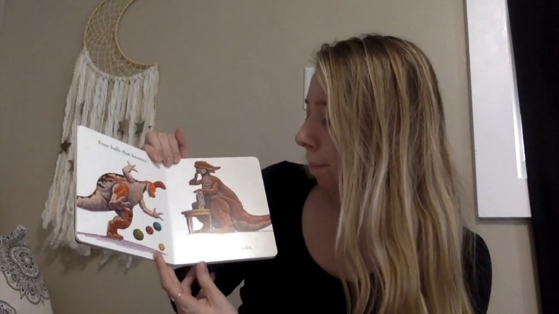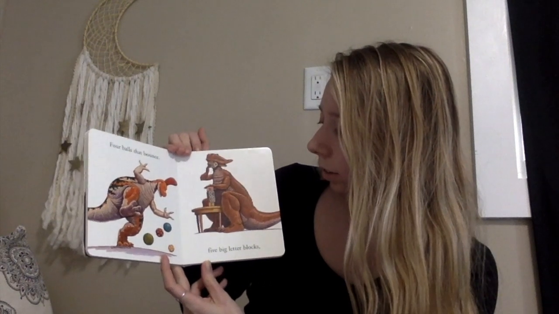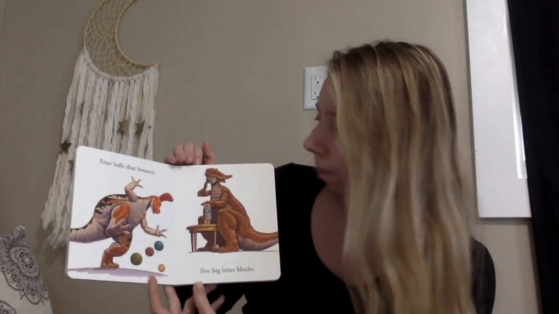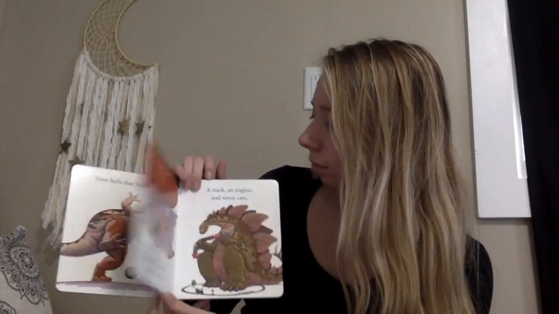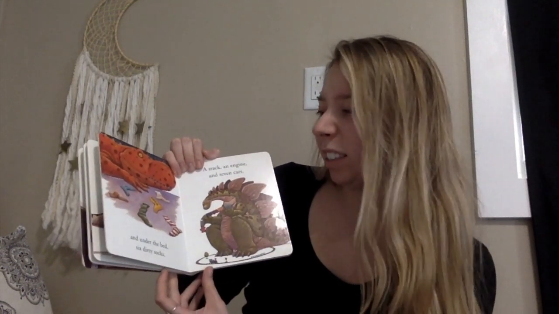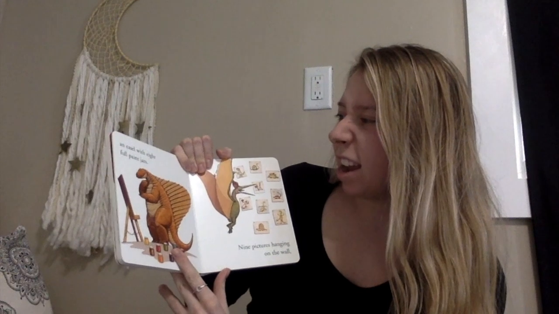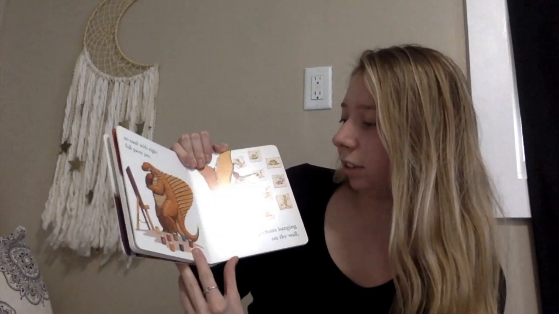4 balls that bounce and 5 big letter blocks. And under the bed, 6 dirty socks. P.U. It's gross. A track, an engine, and 7 cars. An easel with 8 full paint jars.